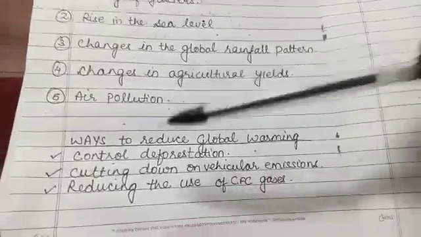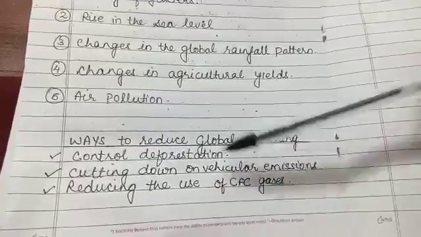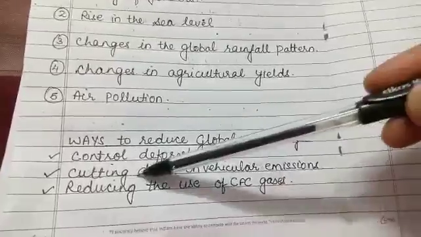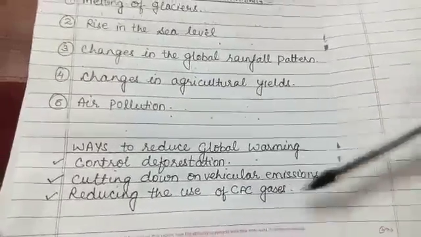How can we reduce global warming? We can reduce global warming by controlling deforestation, cutting down on vehicular emissions, using fewer vehicles, and reducing the use of CFC gases.